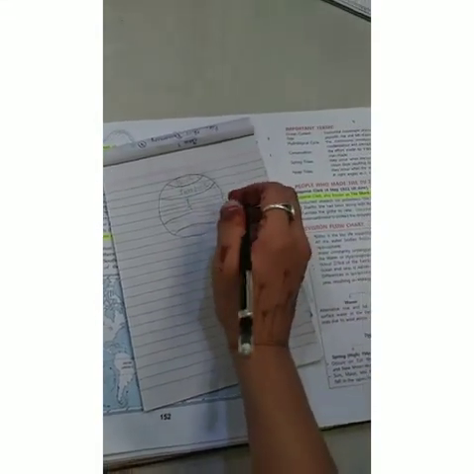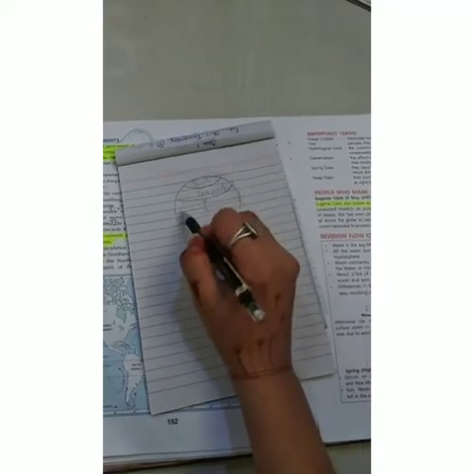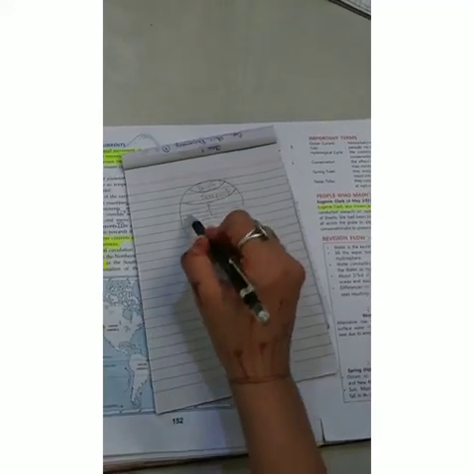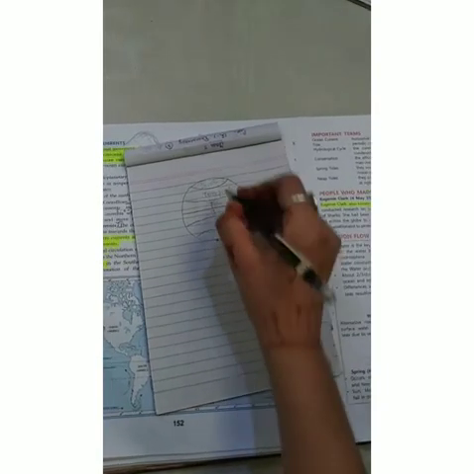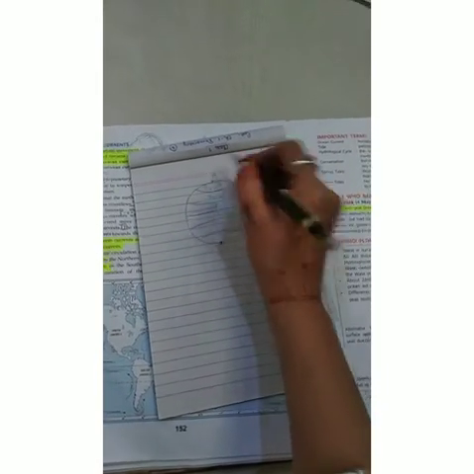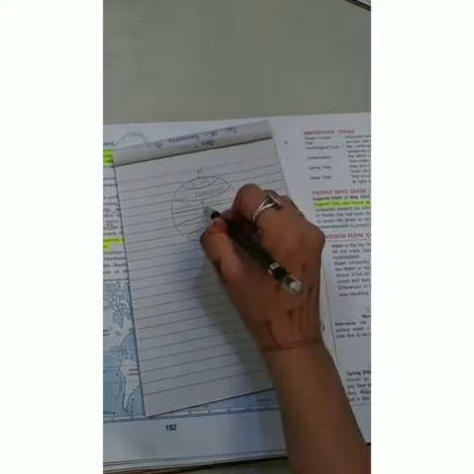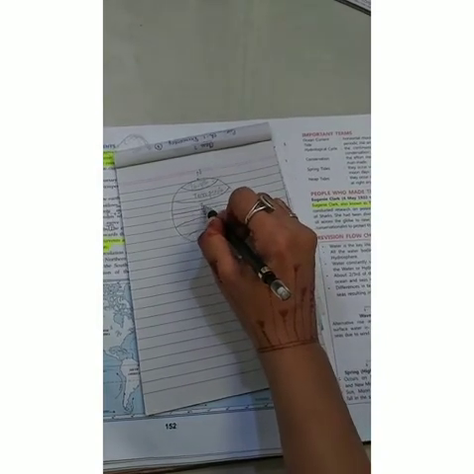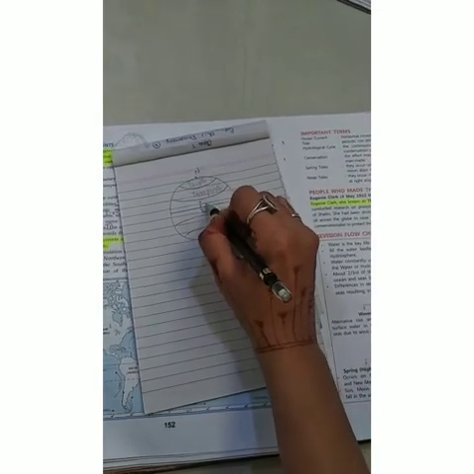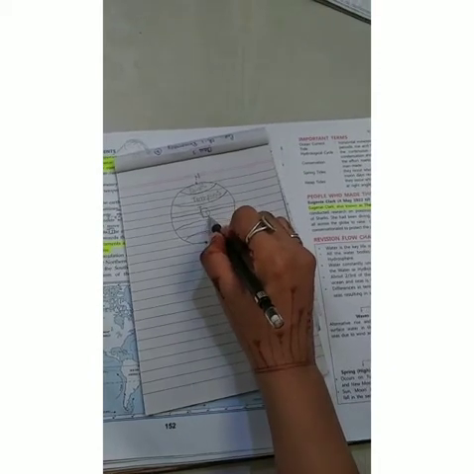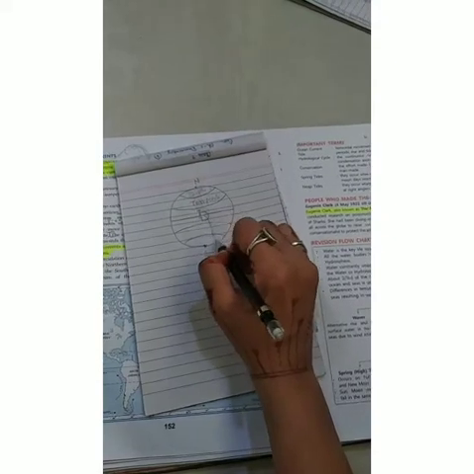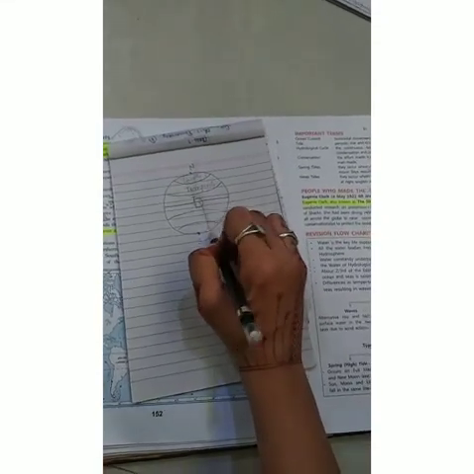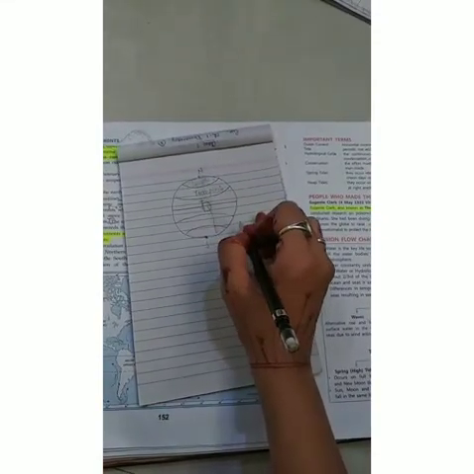Latitude and longitude, we know about it, right? When the water moves from the equator to the pole side, north and south, when the movement of ocean water generates from the equator and moves towards the poles, then this particular movement forms warm currents.